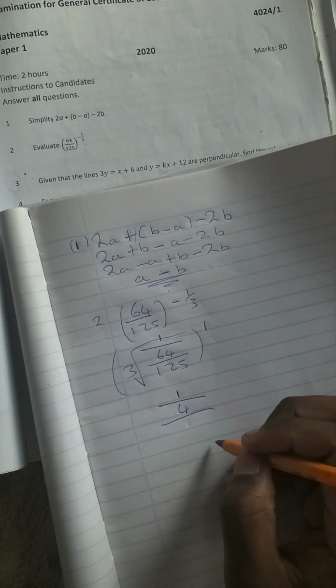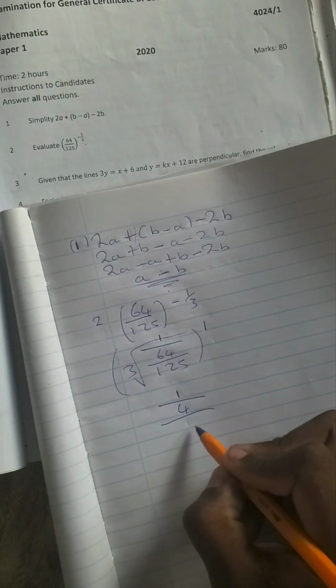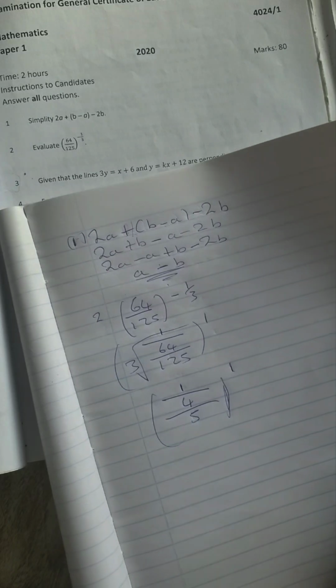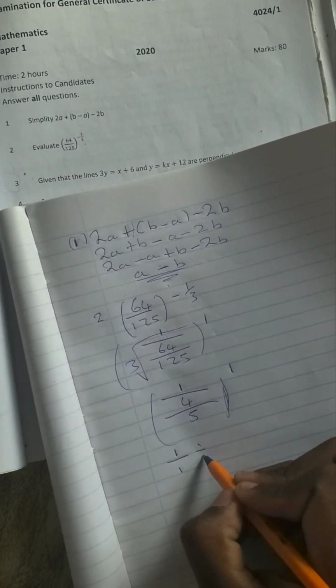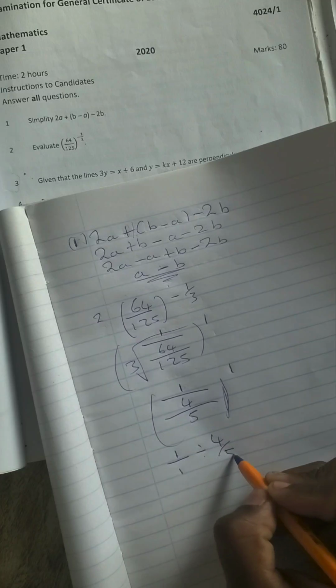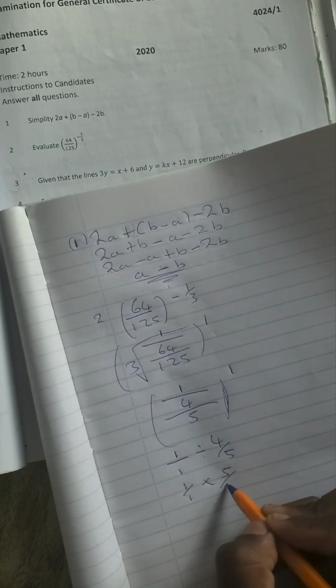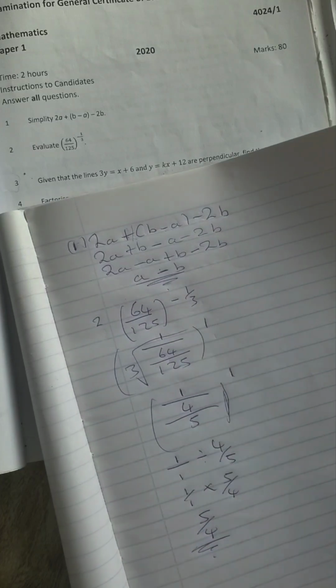Then for 125, that's going to be 5, right? Yes, 5. And then from there, you can do 1 over 1 divided by 4 over 5. Then this will be 1 over 1 multiplied by 5 over 4. This will be 5 over 4 as your final answer.